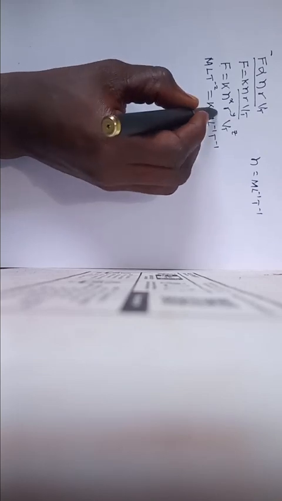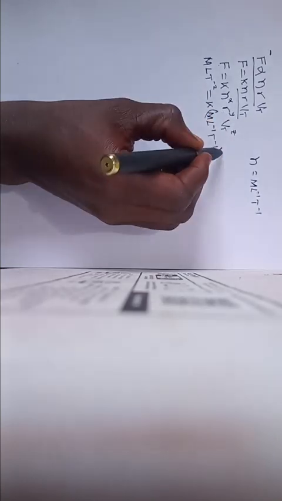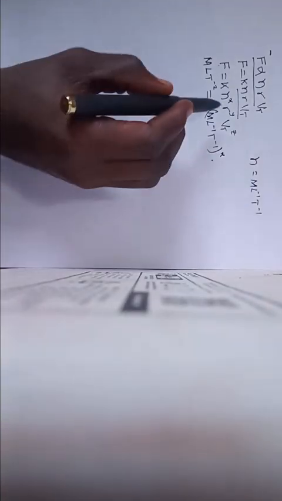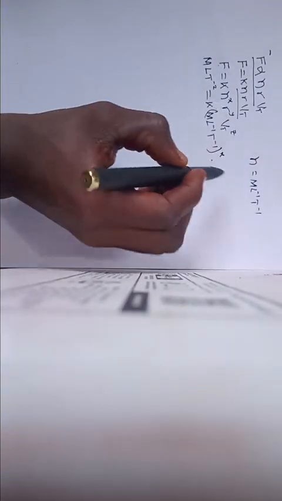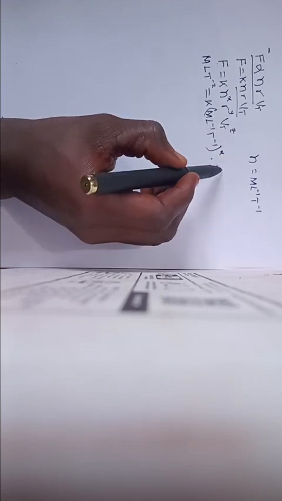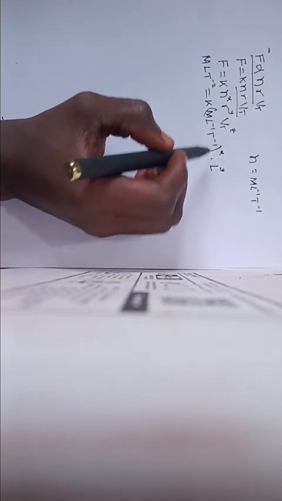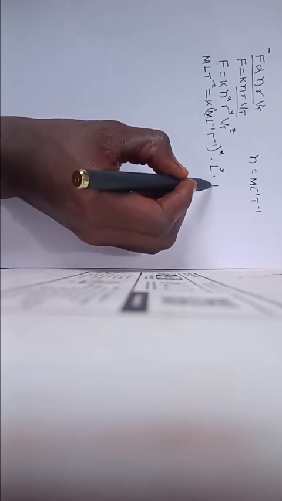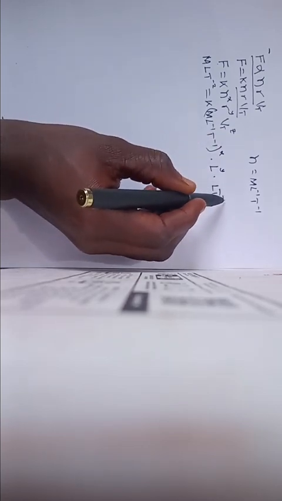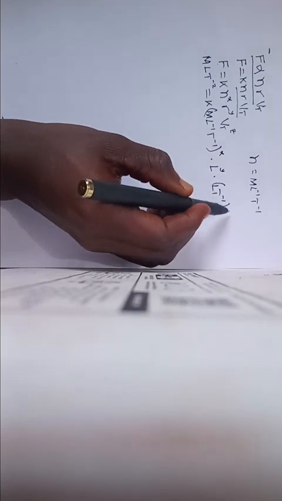Then, because there is an exponent x here, you put x there. Then times radius. The dimension of radius is length, so you have L raised to power y. The dimension of terminal velocity is LT minus 1, all raised to power z. Now, if this is the case, you use the exponent to open the bracket.